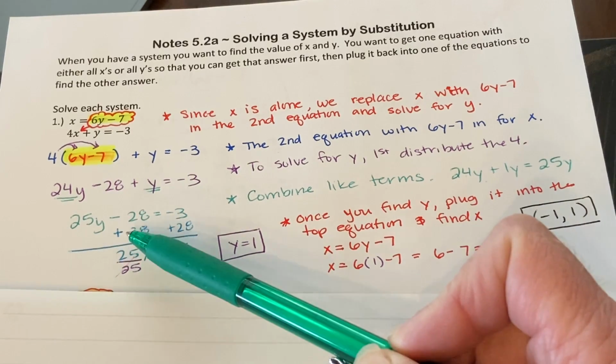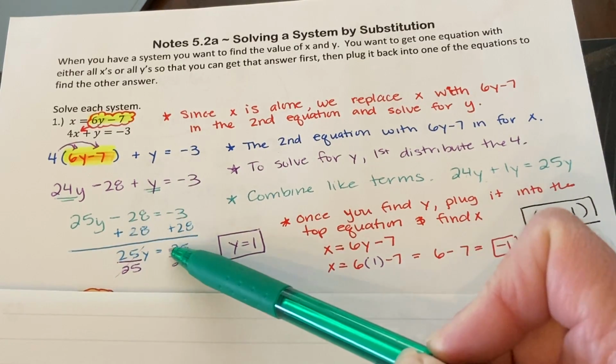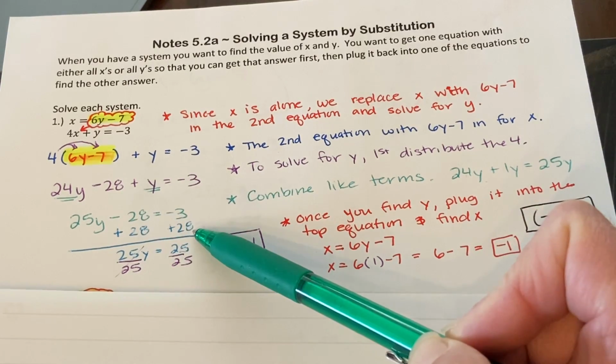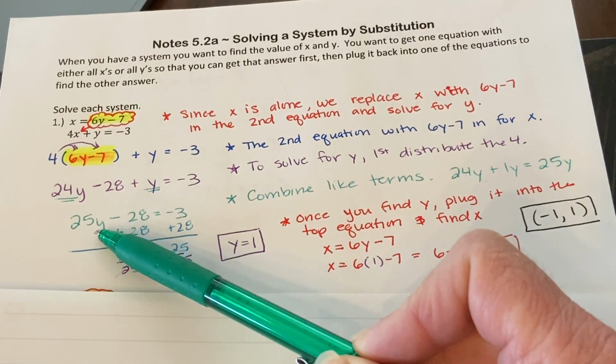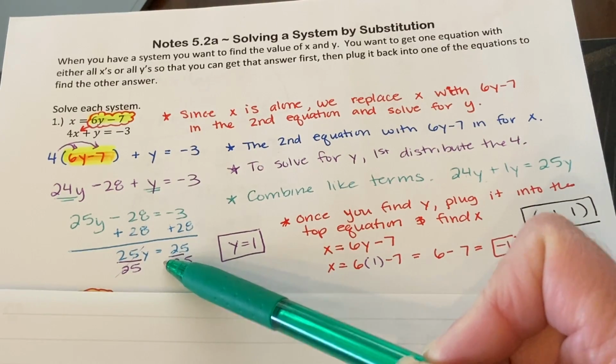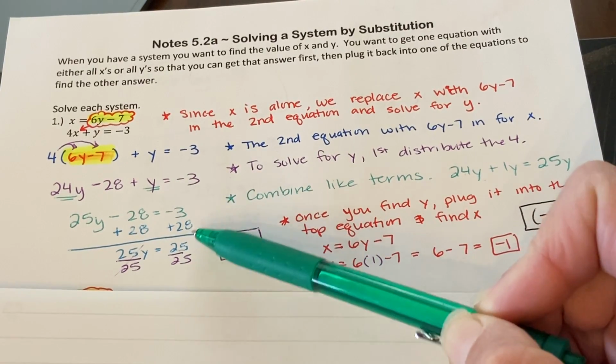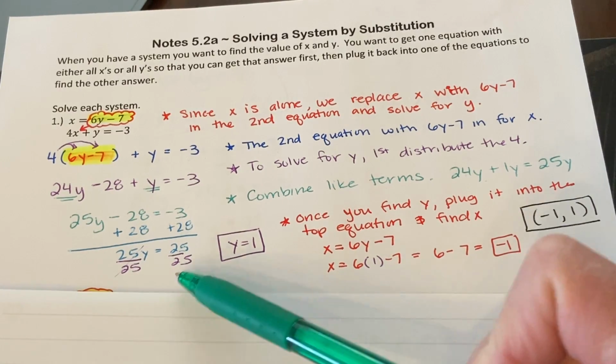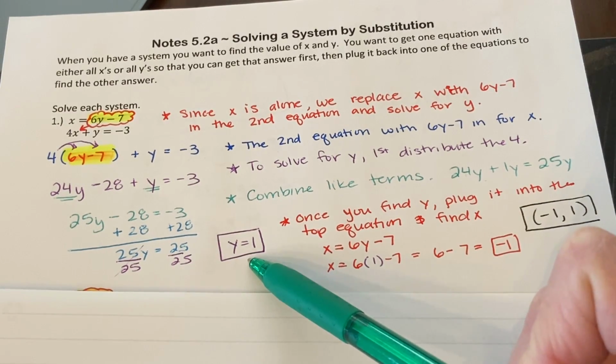To get y by itself, we want to do the opposite because now we're crossing the equal sign. So if I have a negative 28, I'm going to add 28 to both sides, leaving me with 25y is equal to negative 3 plus 28, which is 25. So then if I divide both sides by 25, we get y is equal to 1.